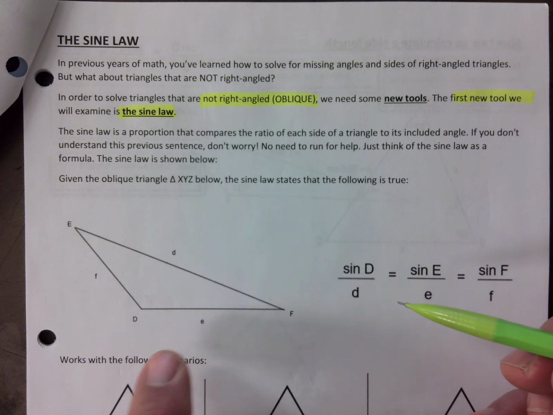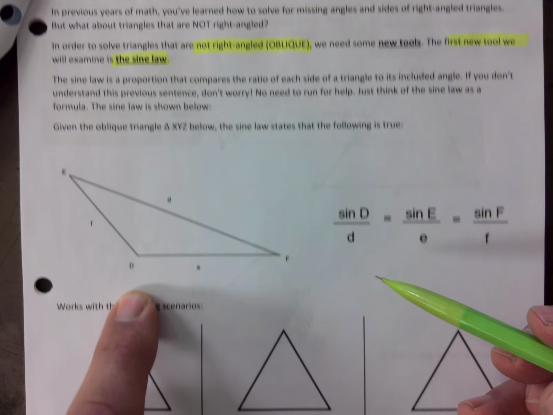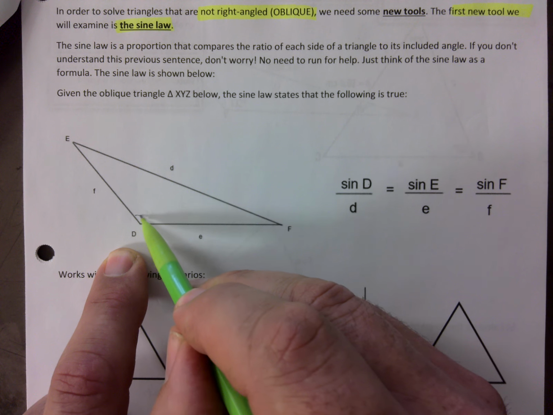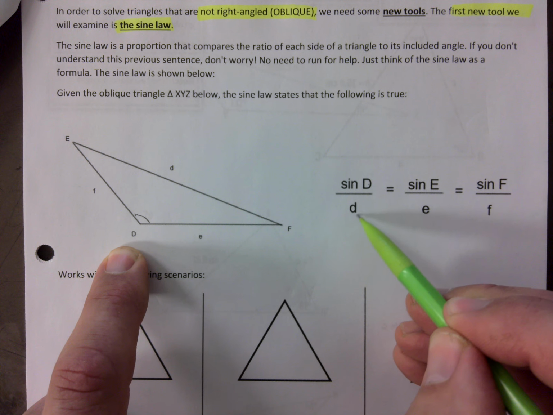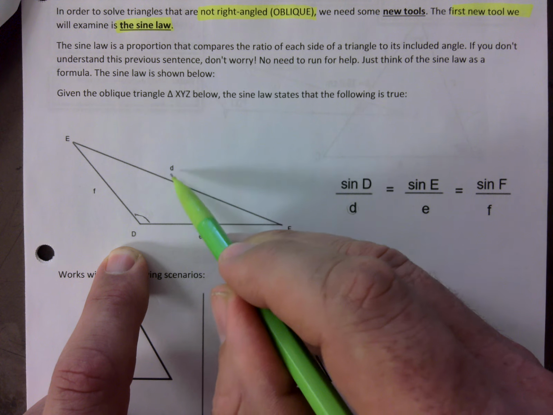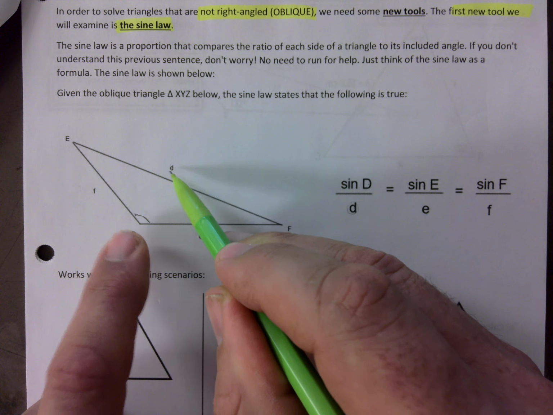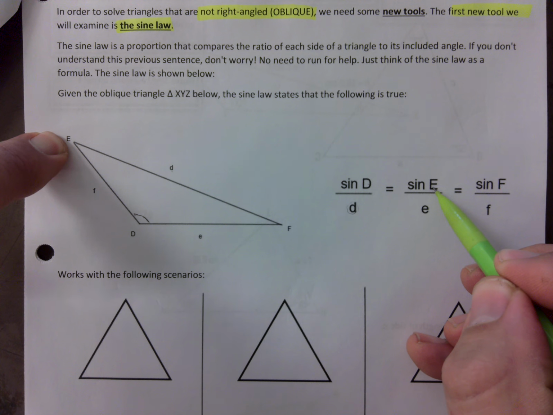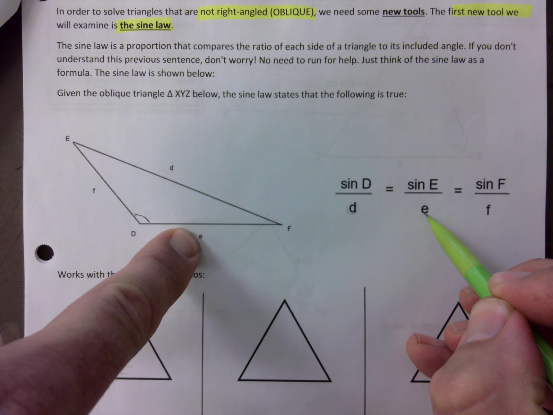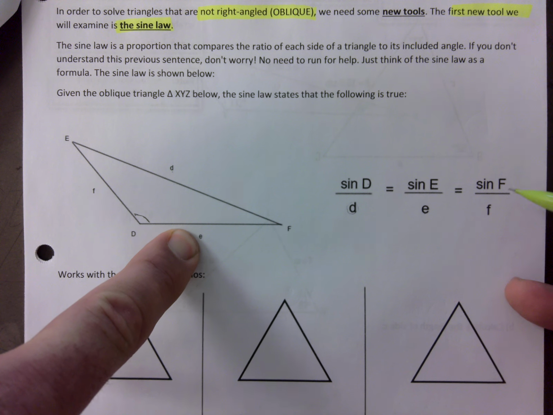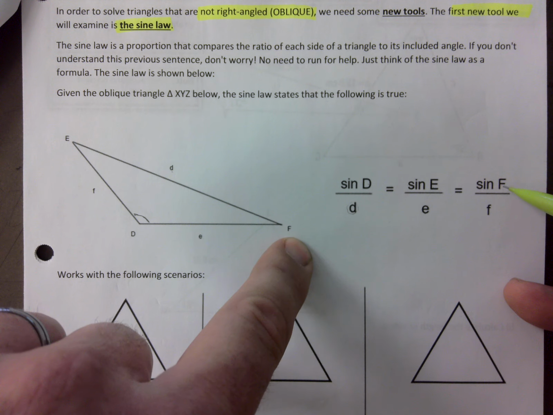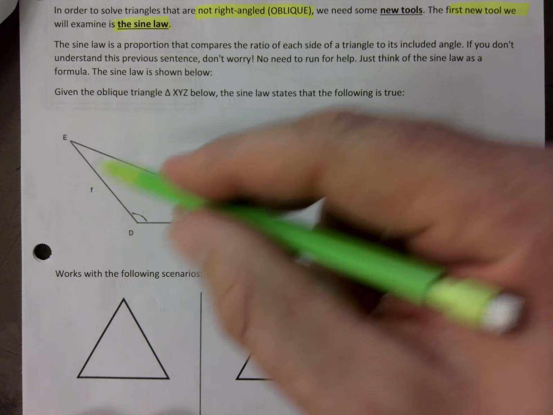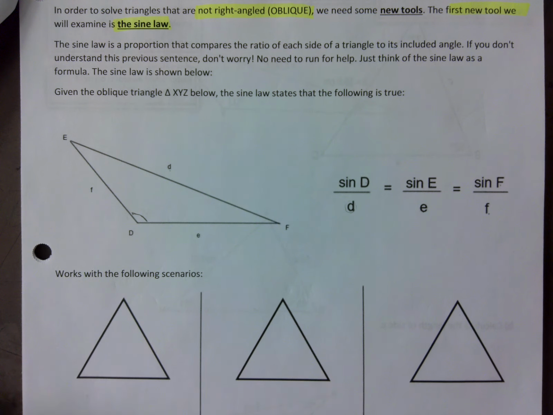So we're saying that, watch this, just look up here. If you were to take sine of angle D, so this angle here, and divide it by the side across from it, that is exactly the same as saying sine of E, this angle here, divided by the side across from that. And same with the last pair here, sine of F divided by F. So all of these would be exactly the same if we had numbers here, if this was drawn to scale.